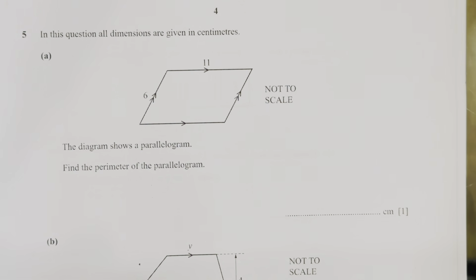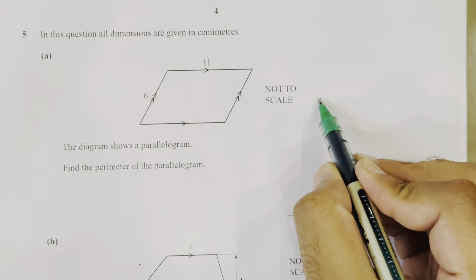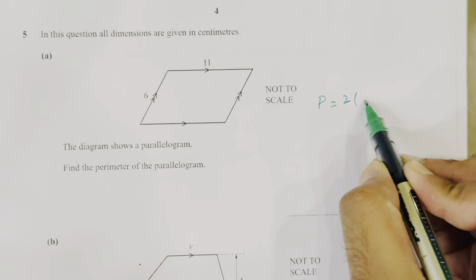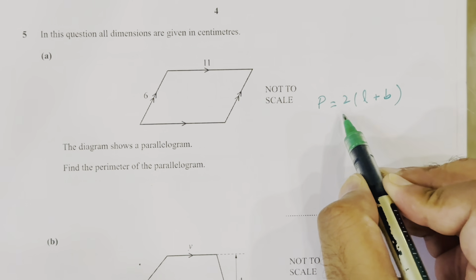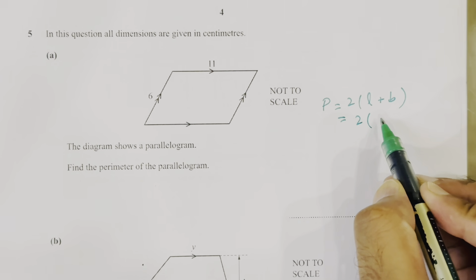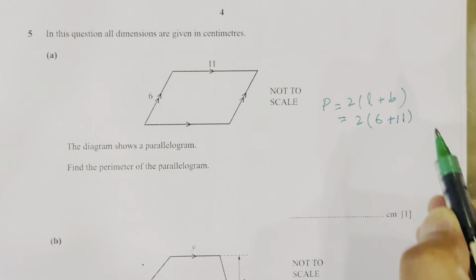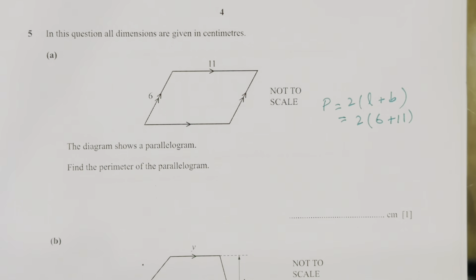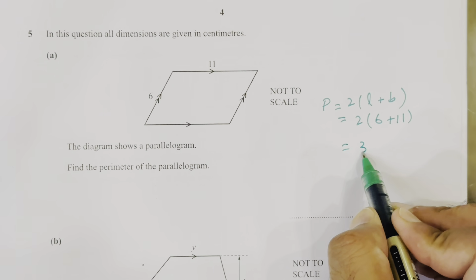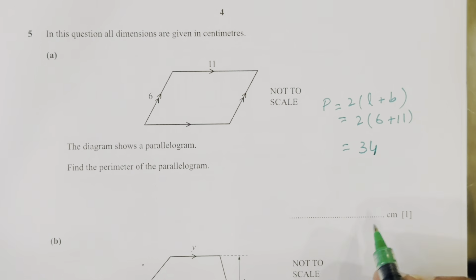Moving to question number 5. In this question, all dimensions are given in centimeters. The diagram shows a parallelogram. Find the perimeter of the parallelogram. We know that the perimeter of the parallelogram is like that of the rectangle, and 6 plus 11 is 17. Then 17 multiplied by 2, the answer would be 34. So our perimeter for this shape would be 34 centimeters.